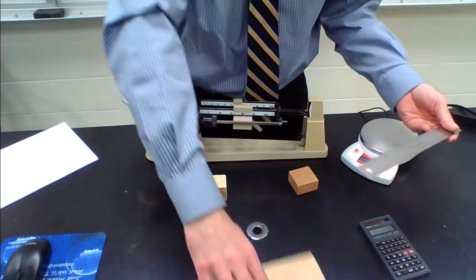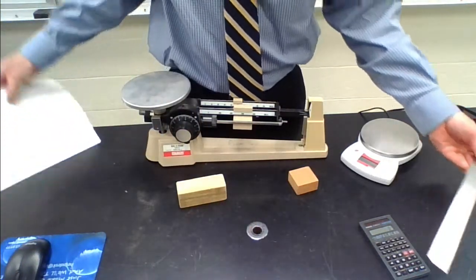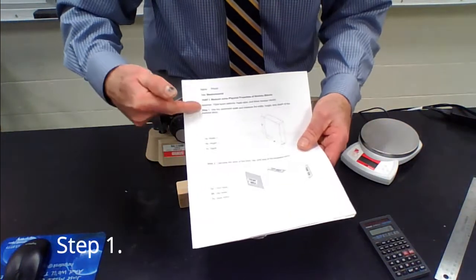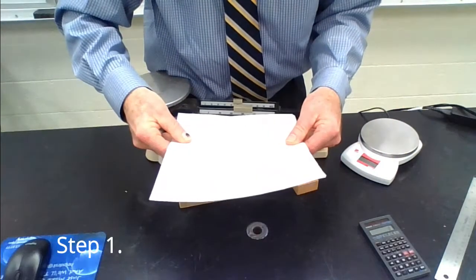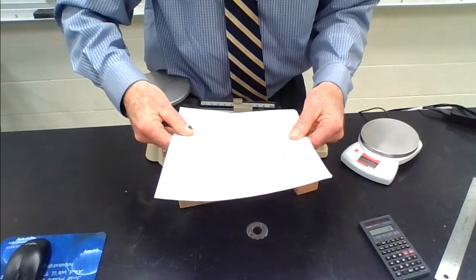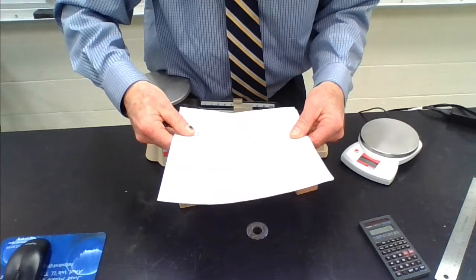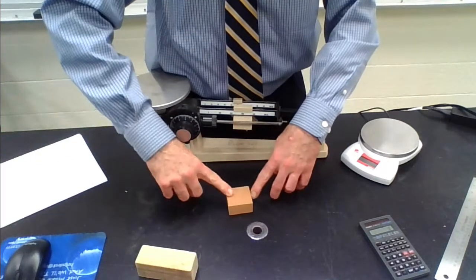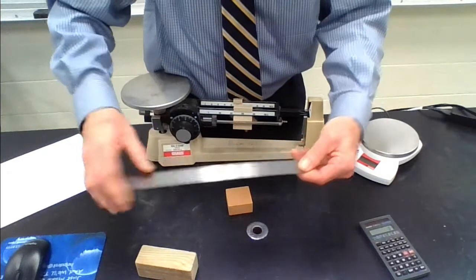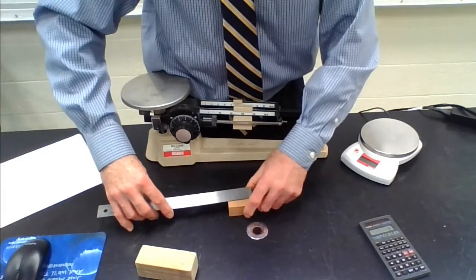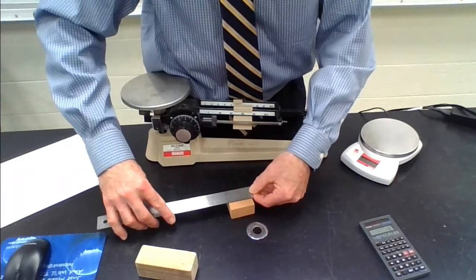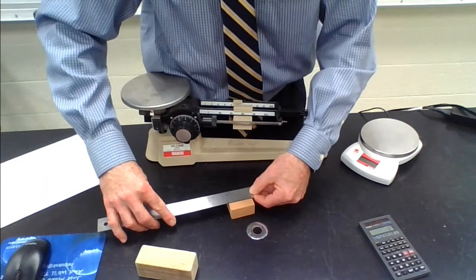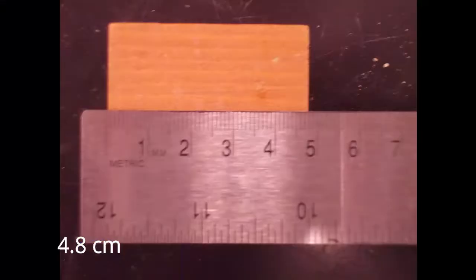Okay, let's start with the first step. It asks you to use a centimeter scale to measure the width, the height, and the depth of the smallest block. I'm going to take the smallest block here and place my scale across it. It looks like it's at 4.8 centimeters.